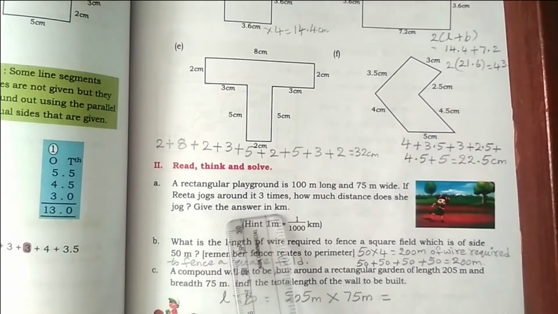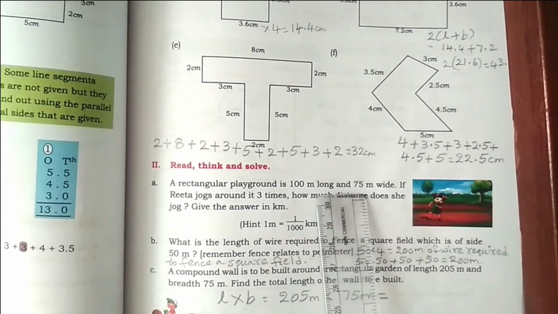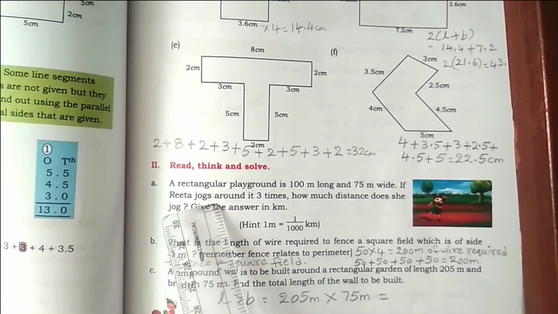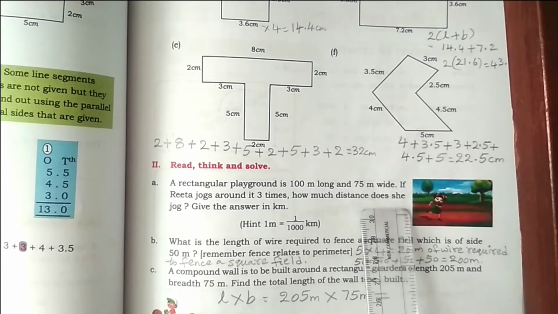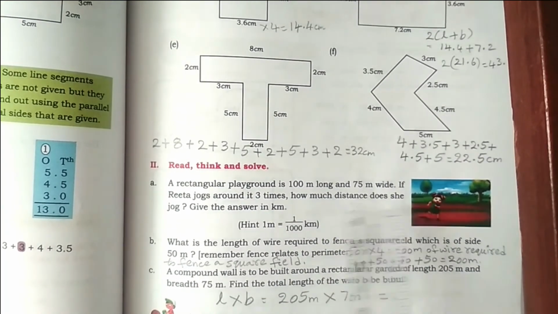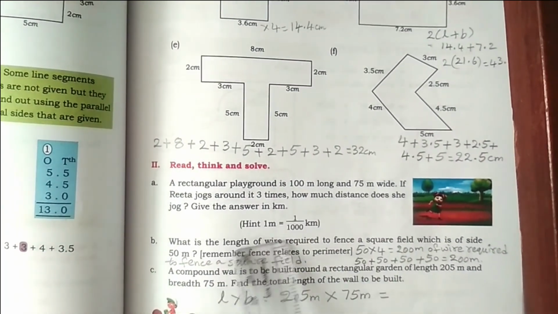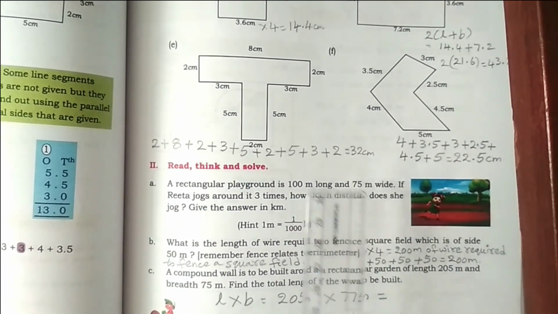Now you see here the next question, read, think and solve. A rectangular playground is 100 meters long and 75 meters wide. If Rita jogs around it 3 times, how much distance does she jog? Give the answer in kilometers. They have given a hint for us. 1 meter is equal to 1000 kilometers.